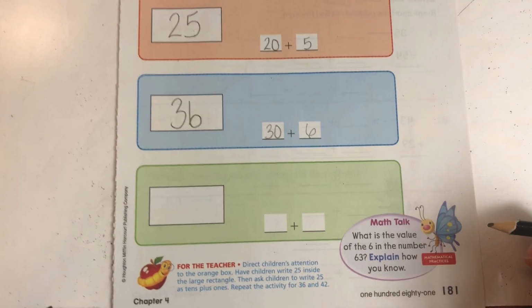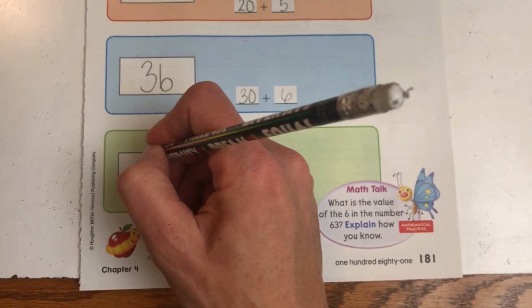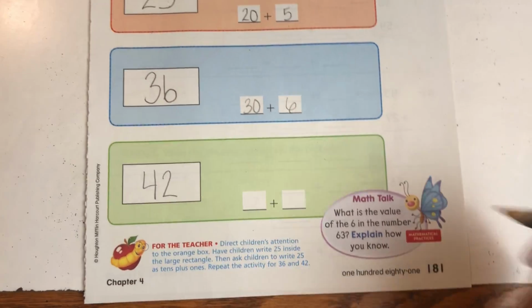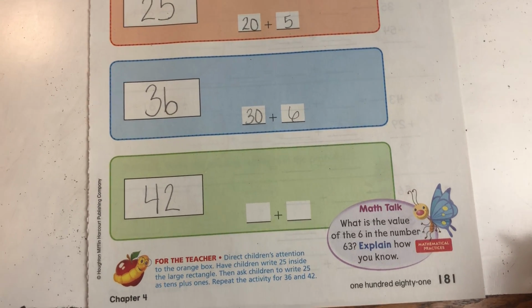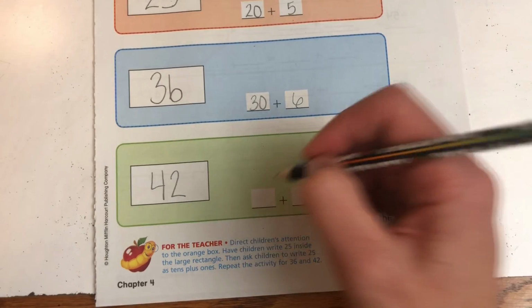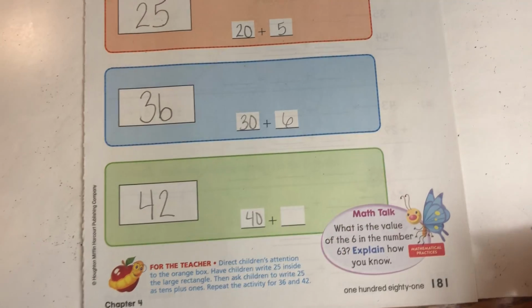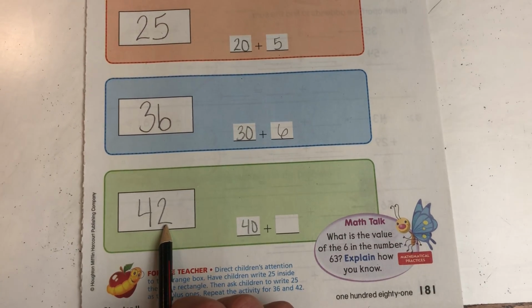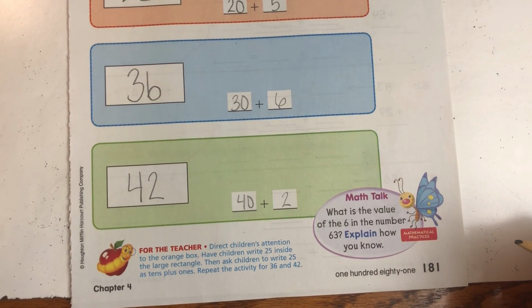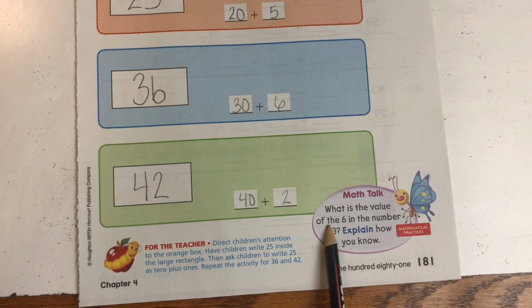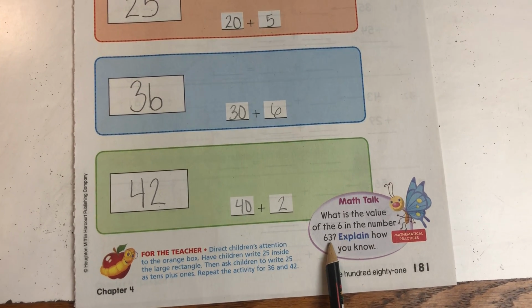And the last target number is 42. How many tens in 42? 4. 4 tens is 40. How many ones? 2. Good job.